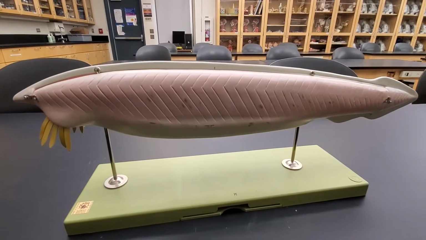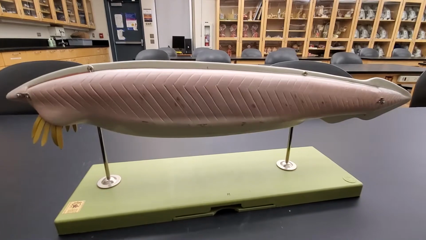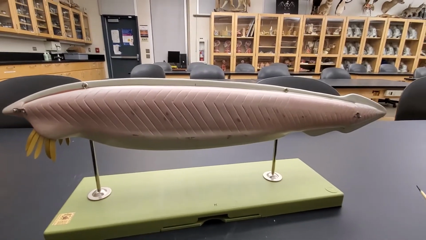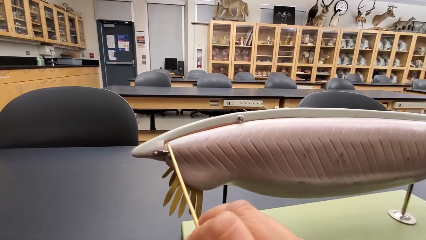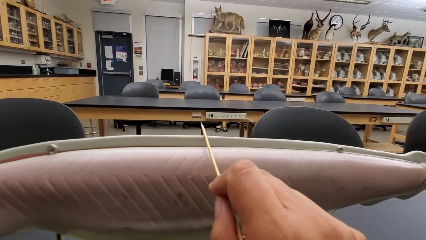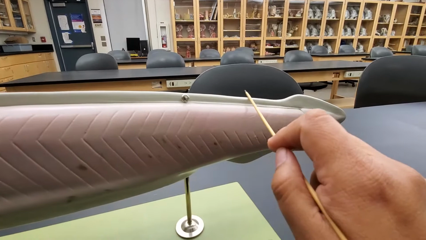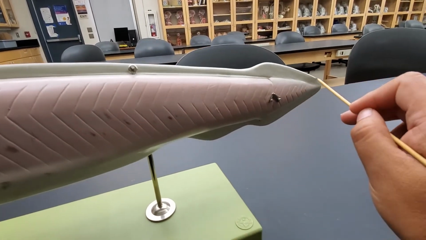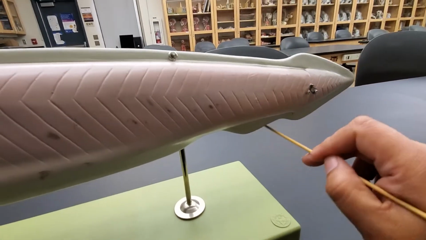All right, so this is our Lancelet model, also known as amphioxus, and we're going to start with some of our external features, including this area up here. This would be the rostrum, and then all along here is going to be the dorsal fin. Then we get down here into the caudal fin, and then the ventral fin.